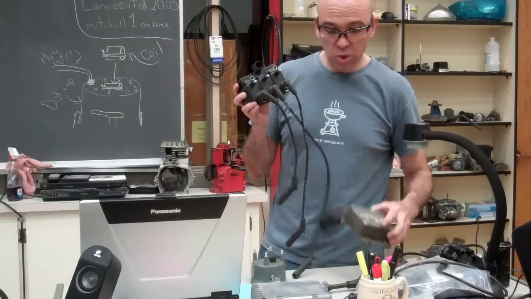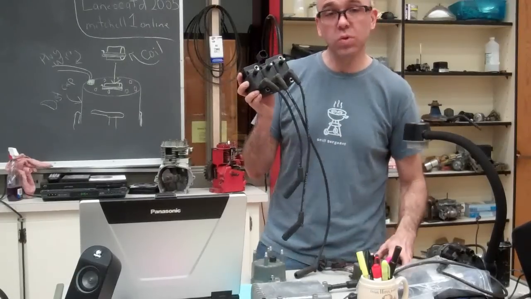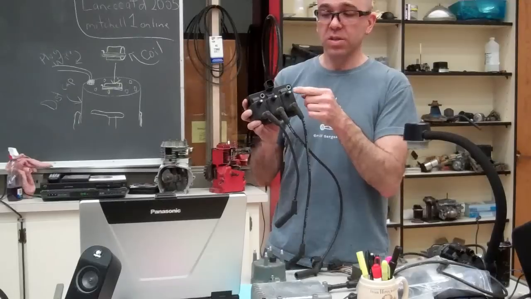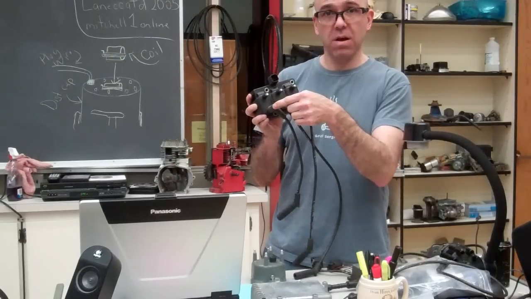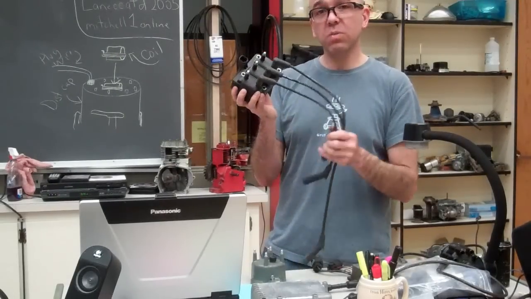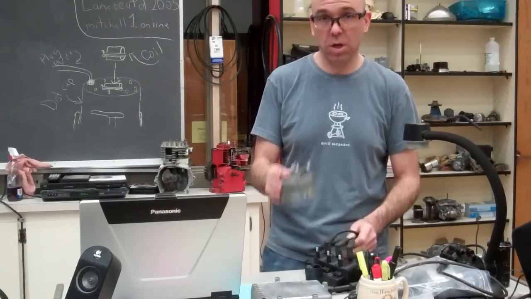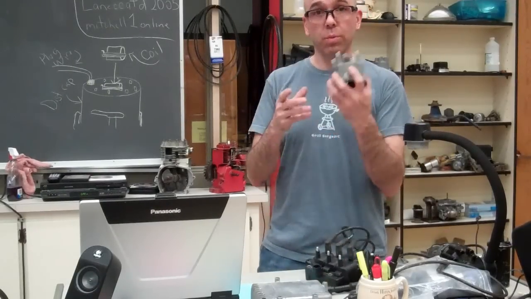There is a module somewhere on the car that controls when the ignition happens. It sends out a pulse. That pulse goes into here. It says fire, fire, fire, fire, fire, fire, and this sends it out. You still have spark plug wires on the system, but there's no need for a distributor cap. No need for a cap and a rotor, which removed this piece.